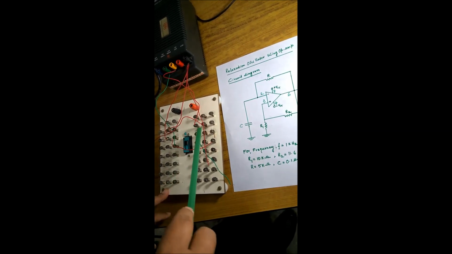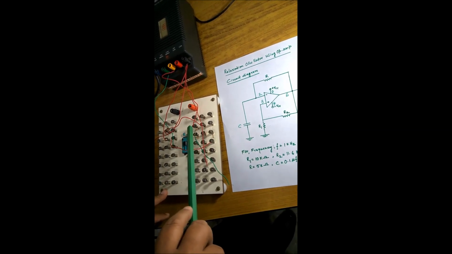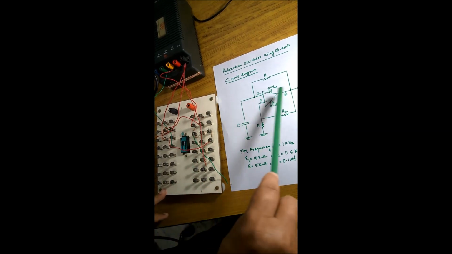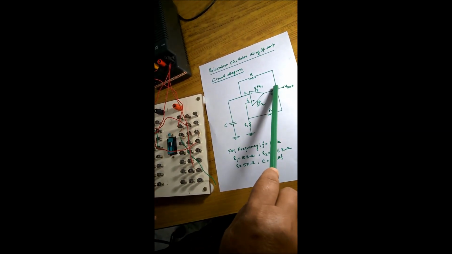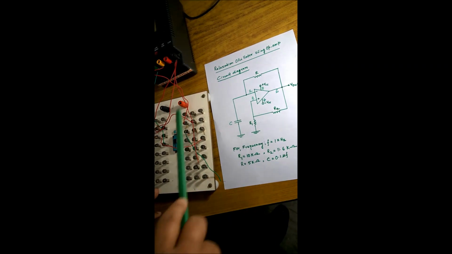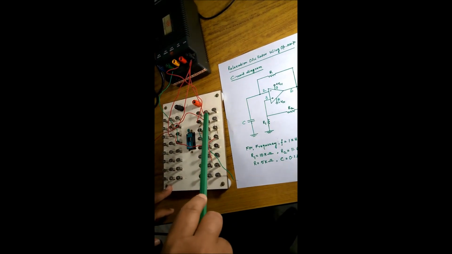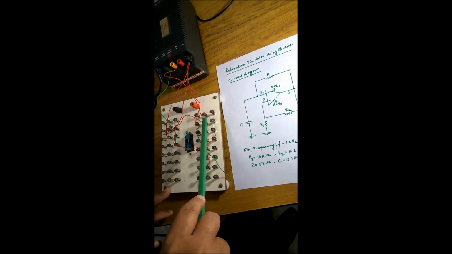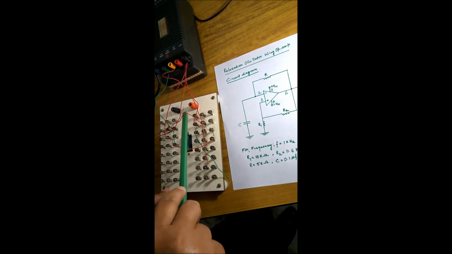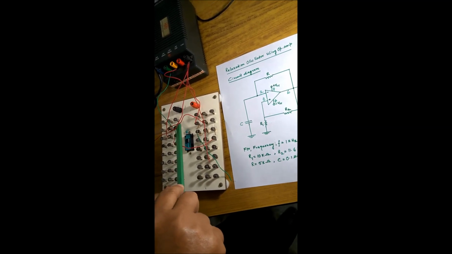Again I repeat, this is the 5K. One end is connected to the 6, and the other end I connected here, and from here I have taken a wire with an extension and connected it to the 2.